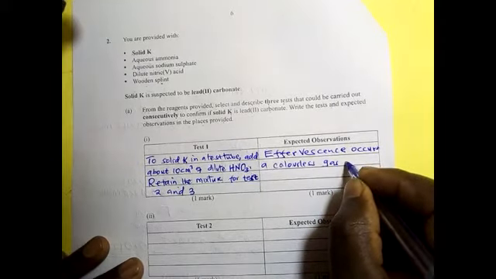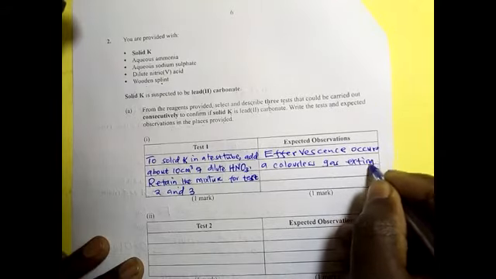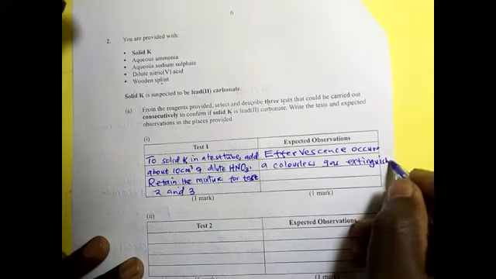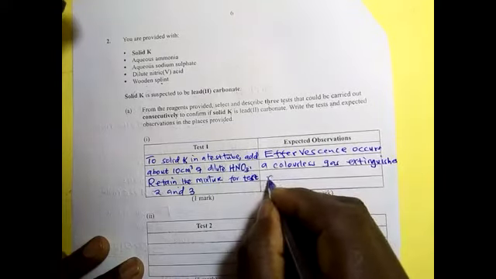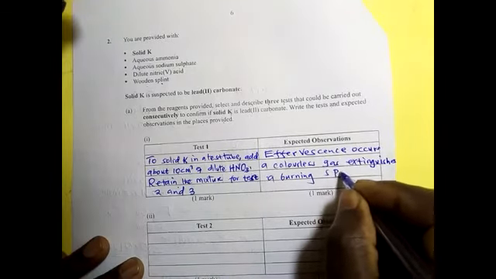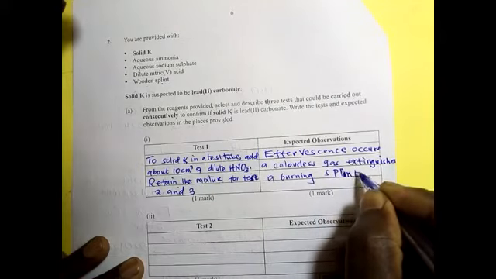A colorless gas that extinguishes a burning splint.